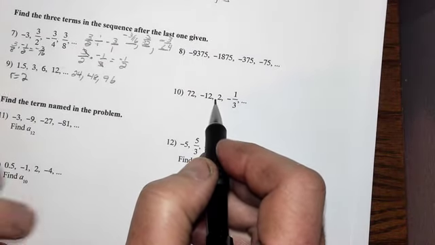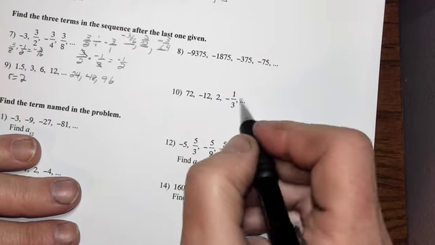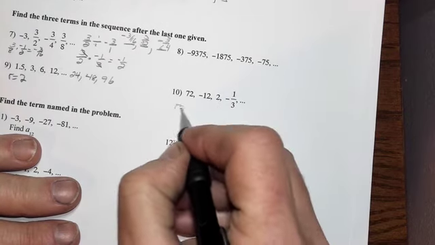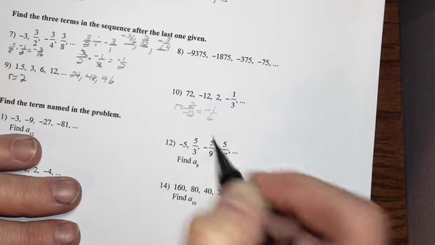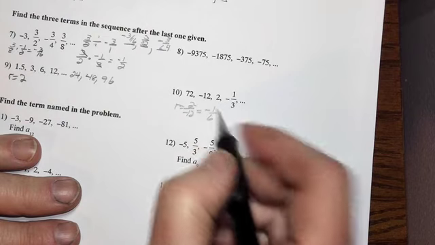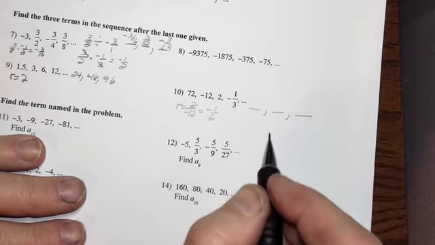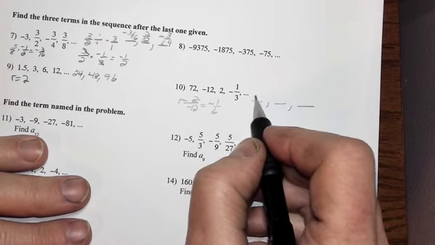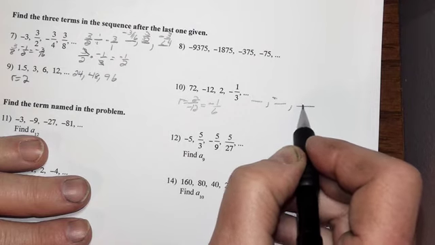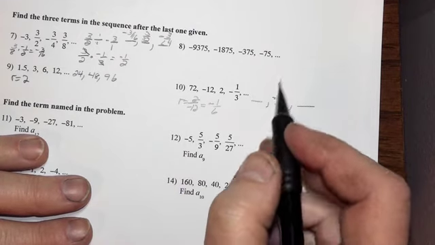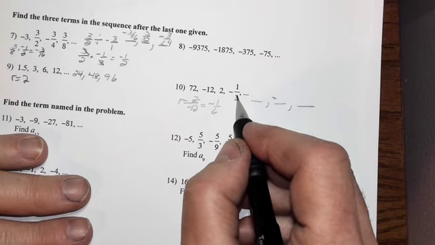If we were to look at this one, probably the easiest would be to deal with these two. I'm going to take r as 2 divided by negative 12, which is negative 1/6. So they're just going to be alternating in sign. If I look at the next three terms, I know that this one's going to be positive, this one negative, and this one positive, because the ratio is negative. Then all I'm going to do is multiply each of these by 1/6.